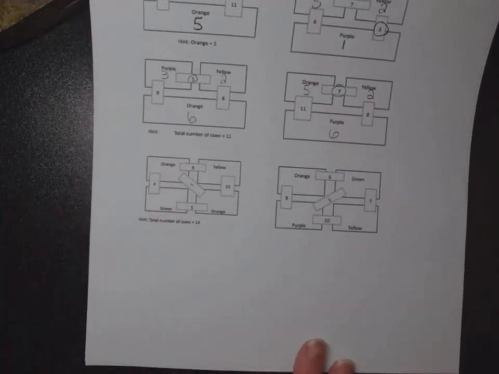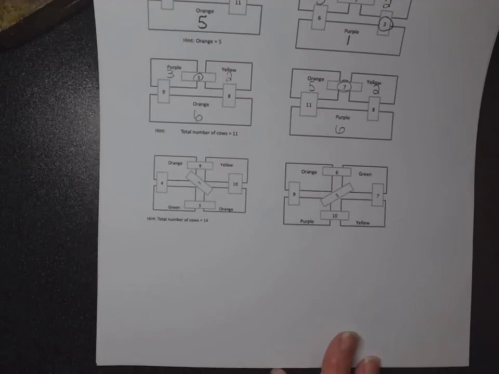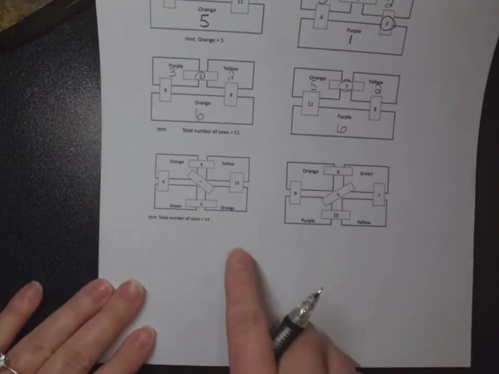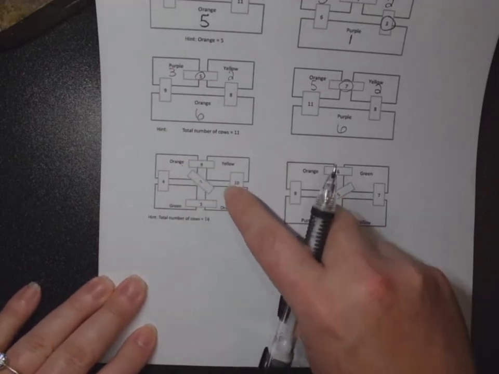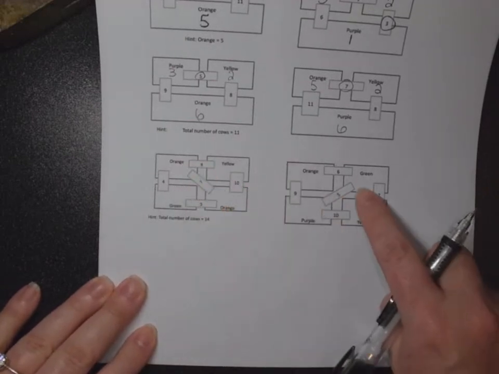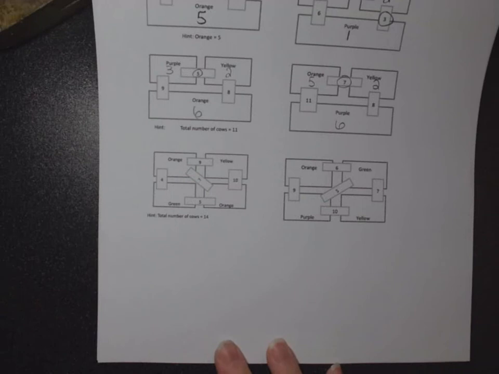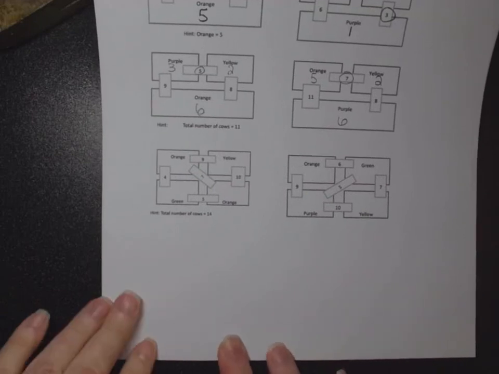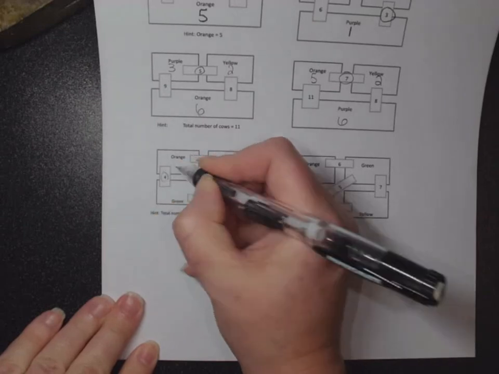It's a little more challenging when we get to the ones that have a diagonal bridge. Just so you know, the diagonal bridge is only linking these 2 pastures. This one is only linking these 2 pastures, and so on and so forth. So again, you want to start with the one with the smallest amount.